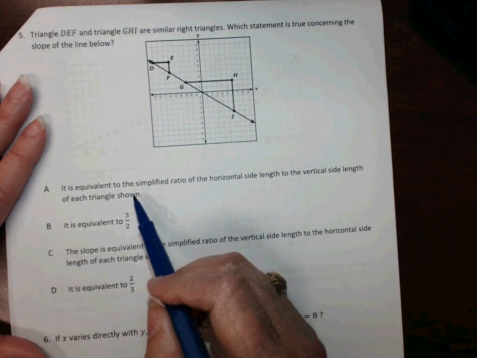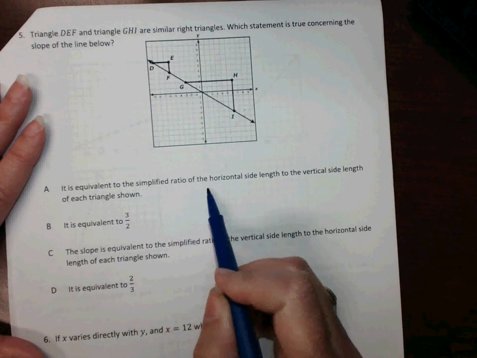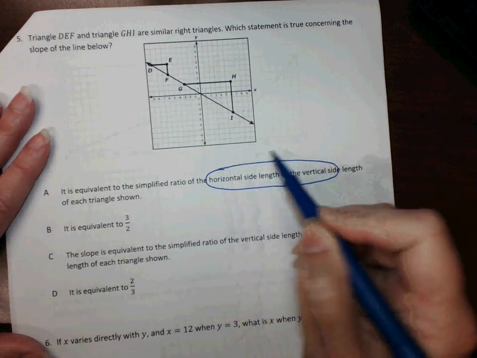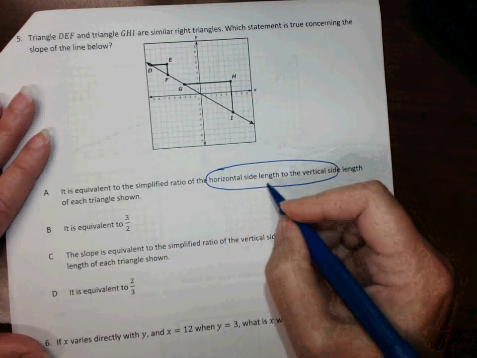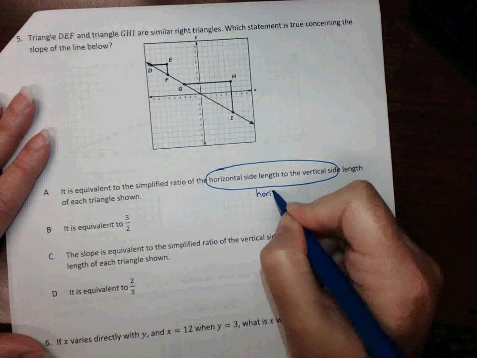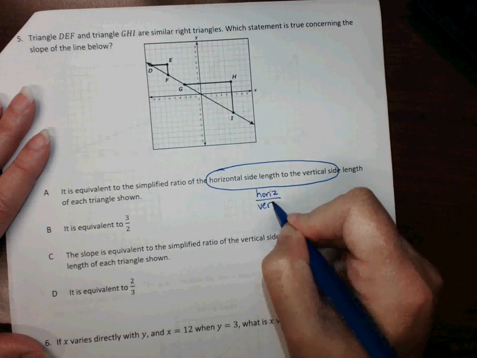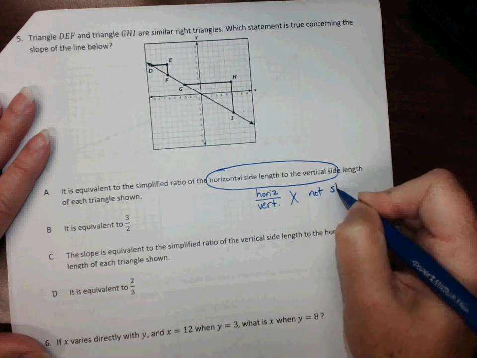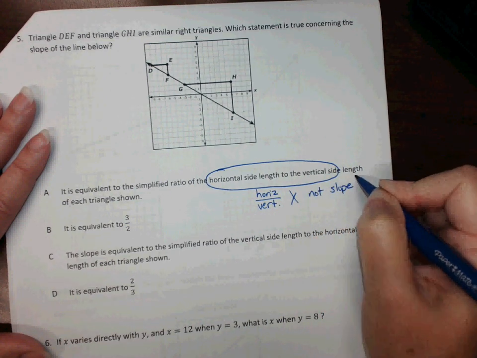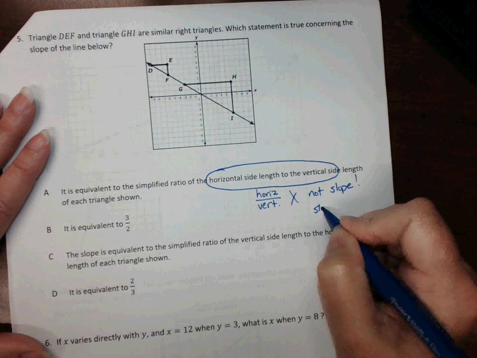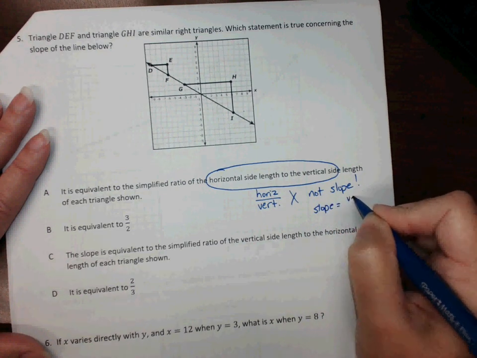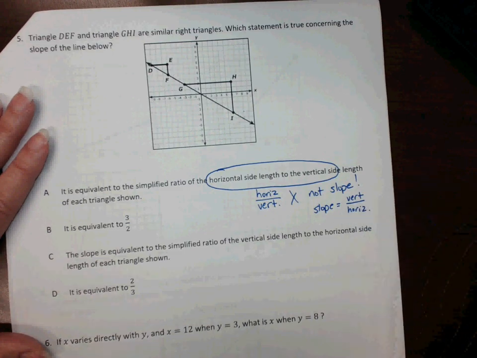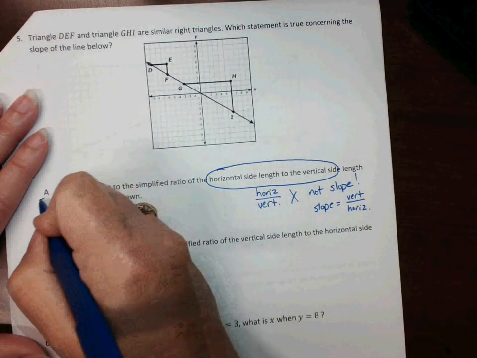So, answer choice A says it is equivalent to the simplified ratio of the horizontal to the vertical. The way this is written, it would be horizontal over vertical. This is not slope. Okay? Slope equals the vertical over the horizontal. Okay? So this one is not true.